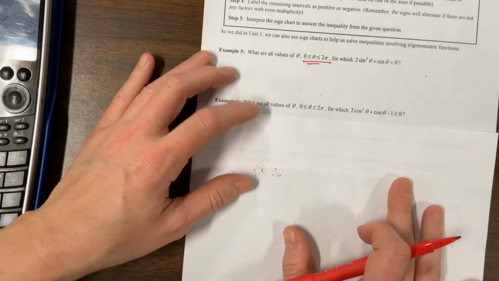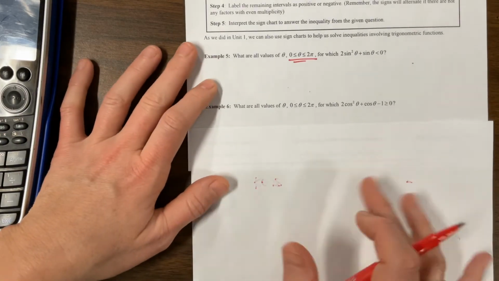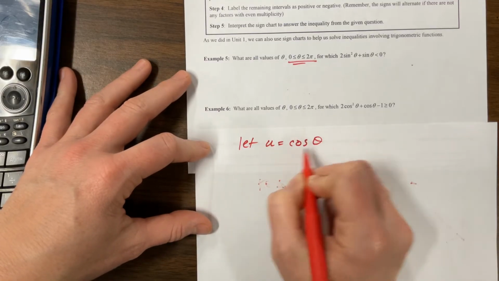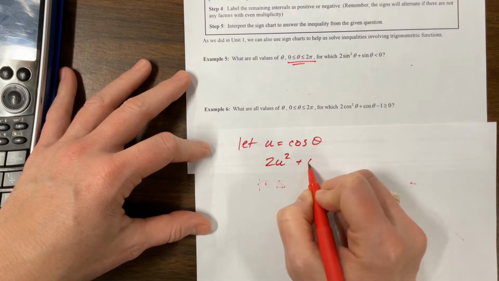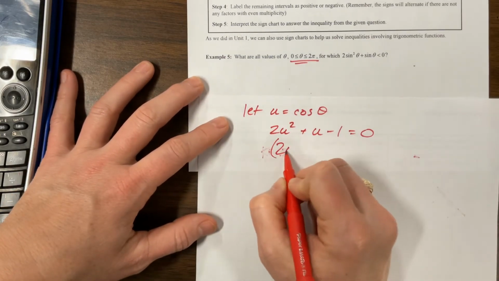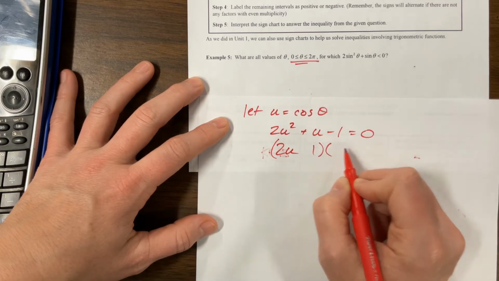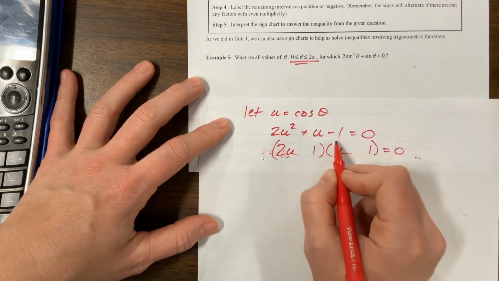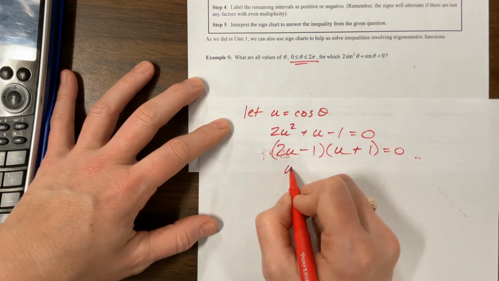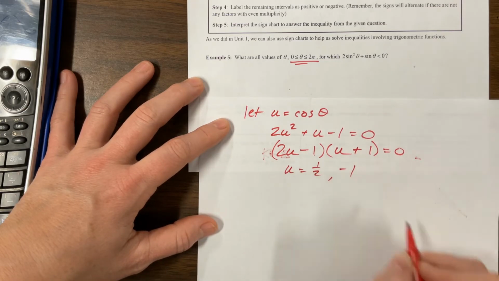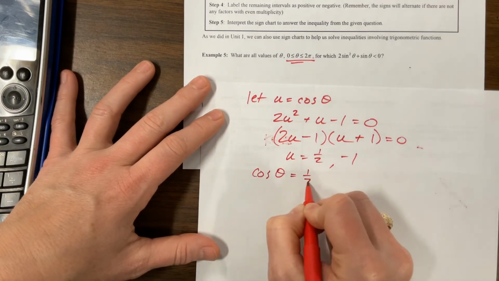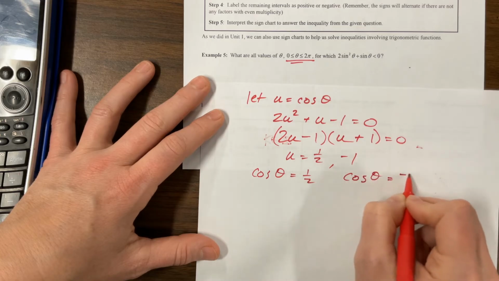Okay, on this one, let me show you a u substitution in case you want to see what I'm talking about. Let u equal cosine of theta, and this becomes 2u squared plus u minus 1. I'm going to solve for zeros first. This can factor as 2u and 1, u and 1, and I need them not to be the same sign. This one has to be positive, that has to be negative. u would either equal 1/2 or negative 1, but I'm not solving for that. I know cosine of theta would equal 1/2, or cosine of theta would equal negative 1.